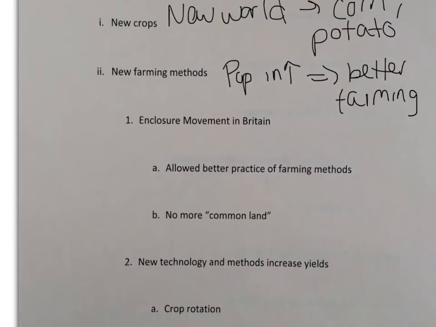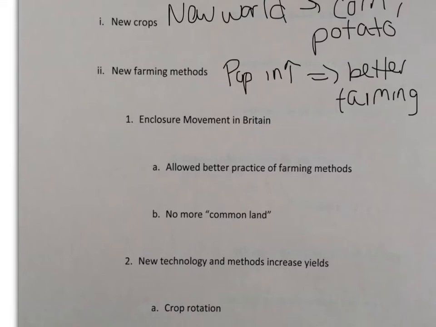One of the ways that we're going to be able to account for the need for more crops in Great Britain is something called the enclosure movement. So this is going to be very important. Let's change colors just so they don't all blend together. The enclosure movement happens here in Great Britain, and what we're talking about is an act passed by Parliament. Parliament is the legislative body of Great Britain. Parliament passes laws. So we're just talking about passing laws. Sorry, my handwriting looks really messy on this.